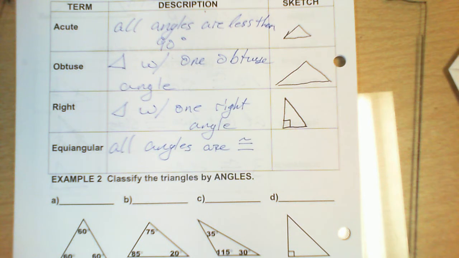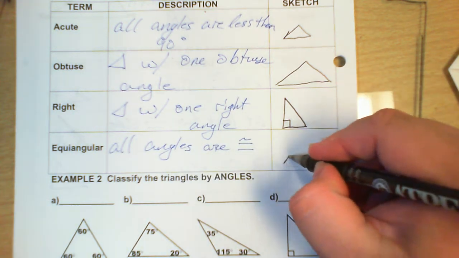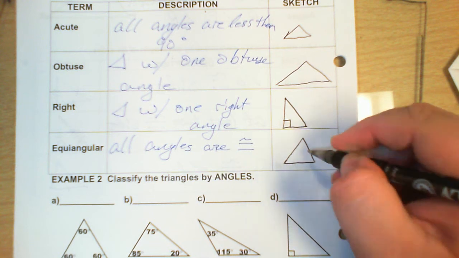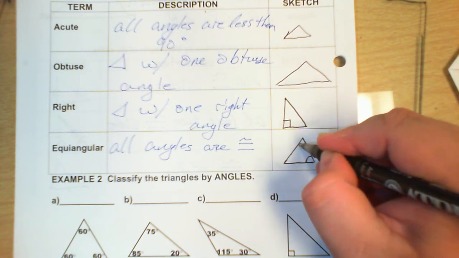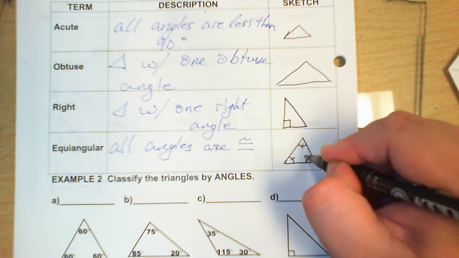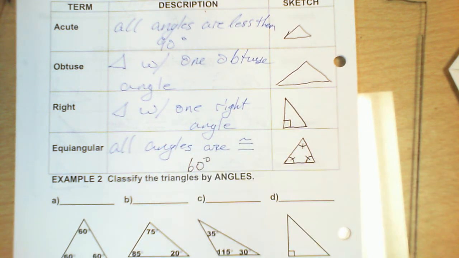Okay? And then finally, equilateral is just like equilateral, except in this way we're talking about all the angles are the same. They're all 60 degrees. Precisely. Very good. They all have to be 60 degrees.